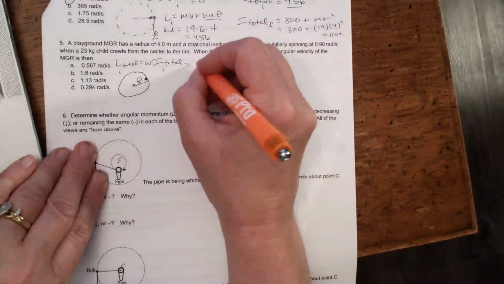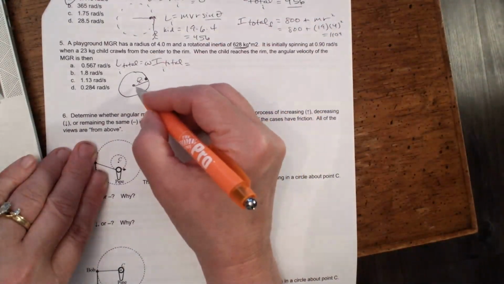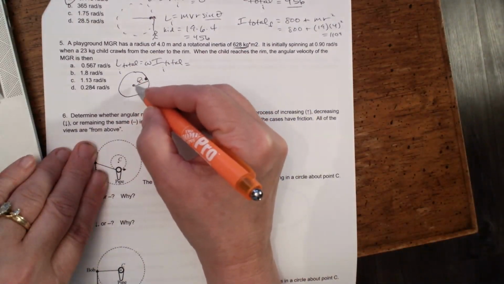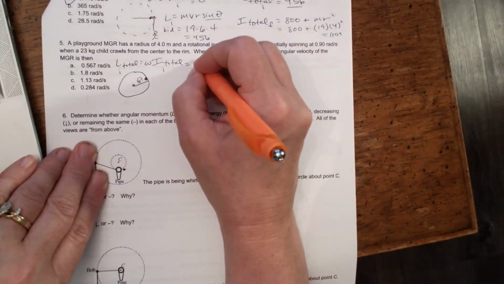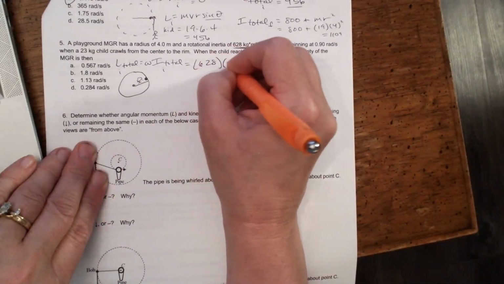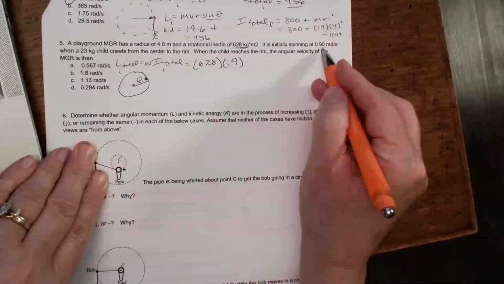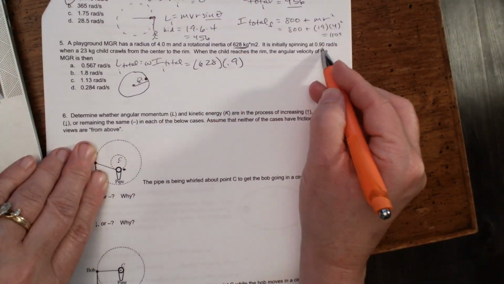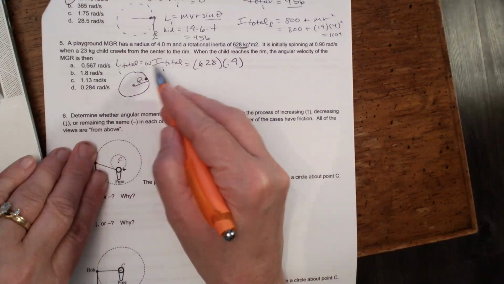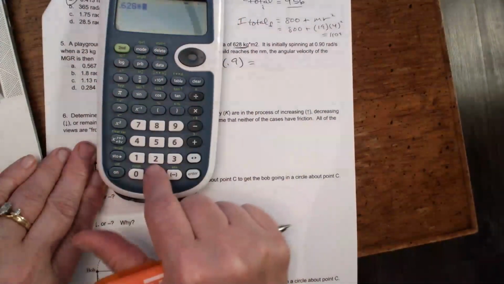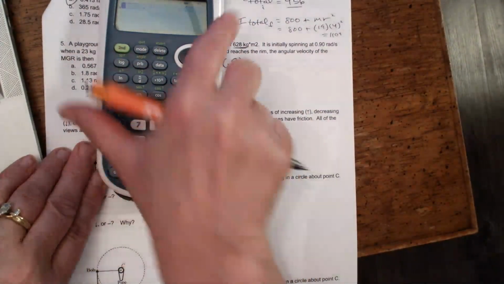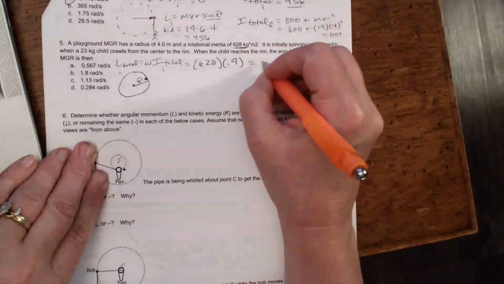Hopefully that makes sense, because at the initial point, they're not changing this scenario. They're just sitting here at the middle while this is spinning. So we can do 628 times 0.9, which was our initial angular velocity. We're just using I times omega here to get our initial angular momentum. 628 times 0.9 is 565.2.